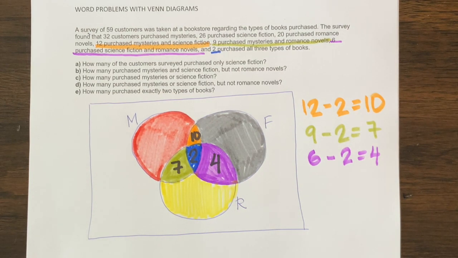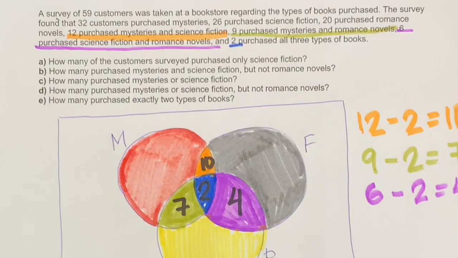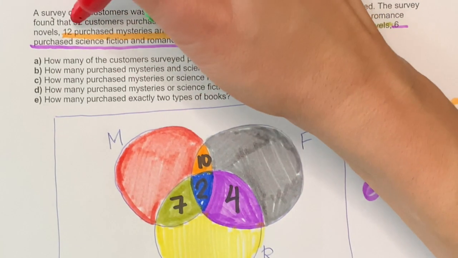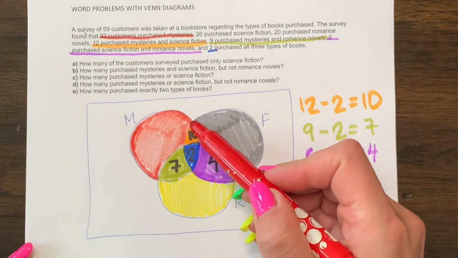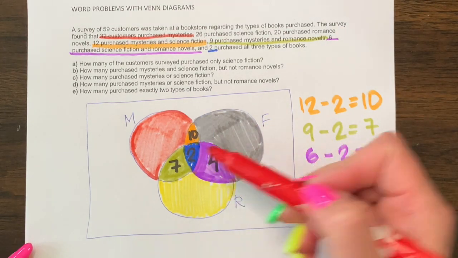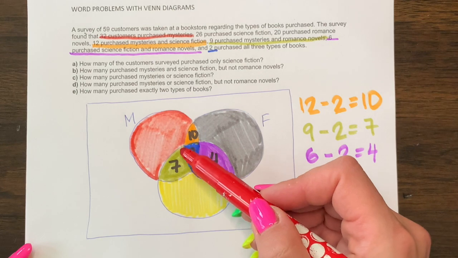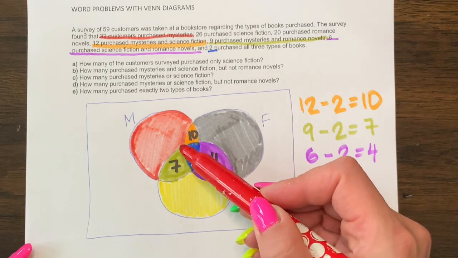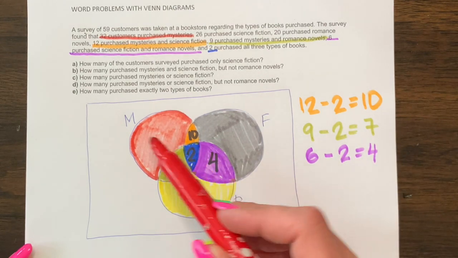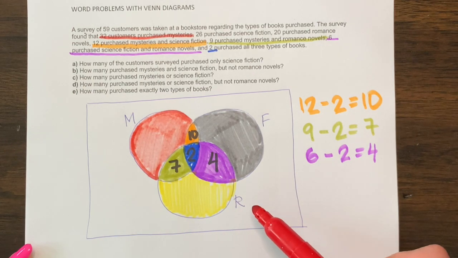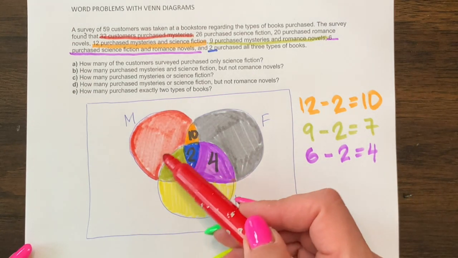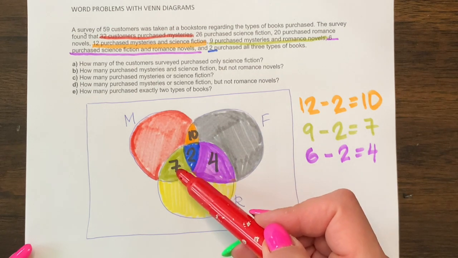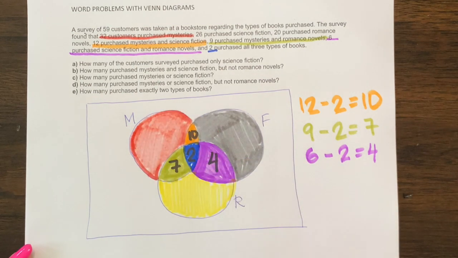We're going to start from the region that is red. Now remember that we know that 32 people total purchased mysteries, but that includes people who purchased mystery and fiction from the orange region. It includes people who purchased all 3 types of books, and also the 7 people that purchased mystery and romance. So what we need to do is exclude the people from these 3 regions, orange, blue, and green, from the entire mystery circle.